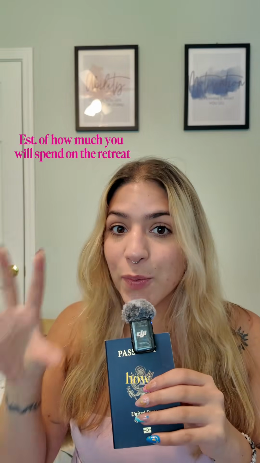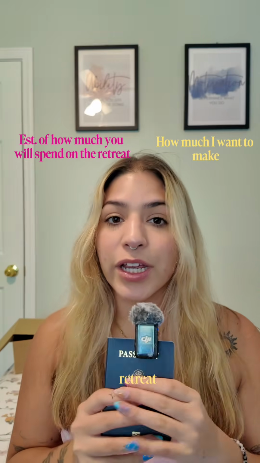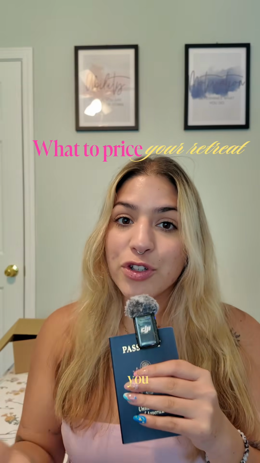So then I take how much I'm going to spend on the retreat and how much I want to make on the retreat. I add those numbers together and then I divide it by the amount of spots that I could open on the retreat. And there is your number of how much you should price your retreat at. Of course, this number can fluctuate depending on discounts and everything else, but you have a good structured budget to start with and you know what you can price your retreat at now.